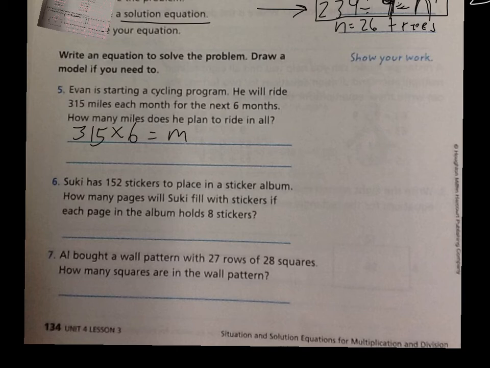We don't really need to worry about a situation equation because this is already a solution equation, the way it's written. So you will just solve it. 315 times 6 equals 1,890 miles.